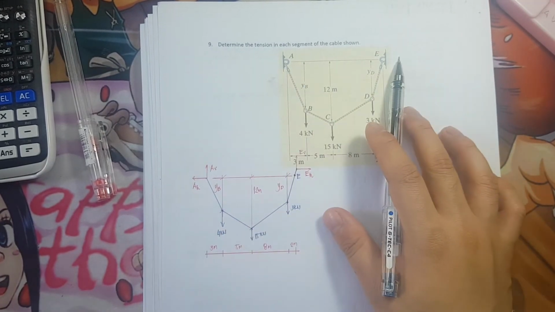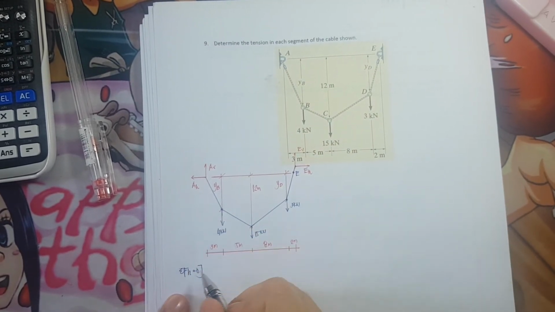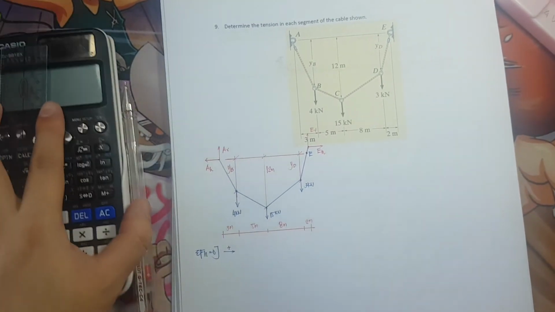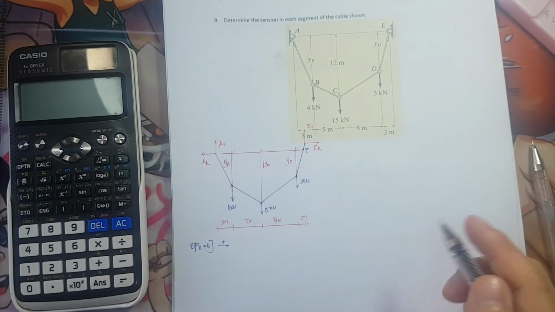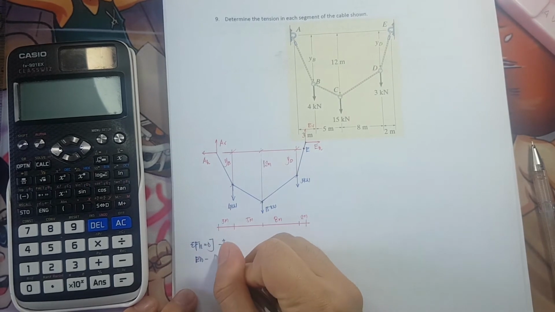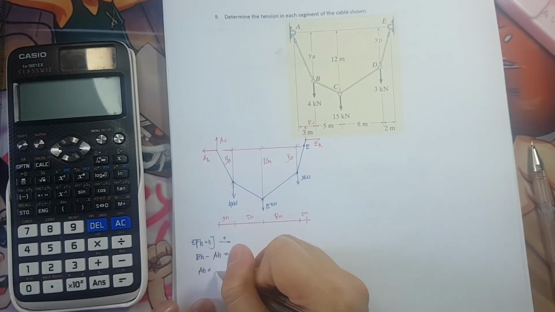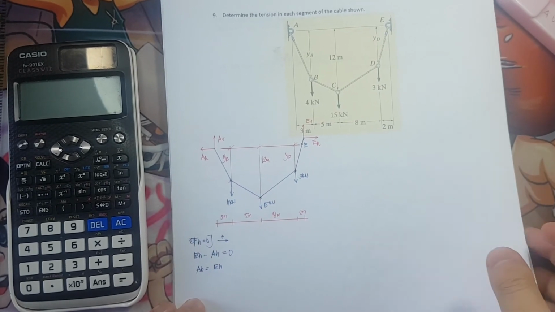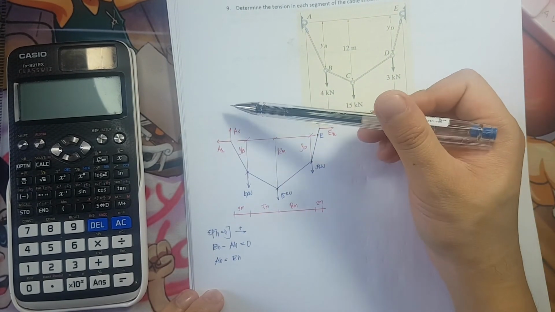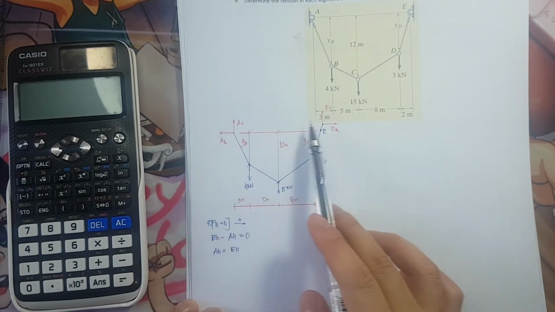So summation of forces horizontal is equivalent to 0. All forces that are pointing towards the right should be positive. So what are those forces? So we have here A horizontal and E horizontal. So E horizontal minus A horizontal is equivalent to 0. Therefore, A horizontal is equivalent to E horizontal. Okay? So next is solving for the Y. A vertical and E vertical. Okay? So magka-level yan. They are leveled na sobrahan lang.